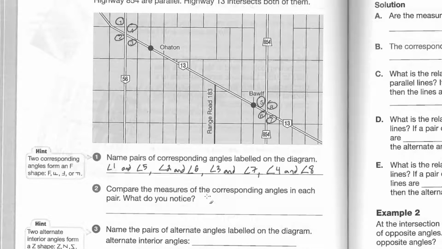Compare the measures of the corresponding angles in each pair. What do you notice? Let's bring out the handy-dandy protractor, and you should do it too. Put the protractor on the corner. Let's start with angle 1 and angle 5.